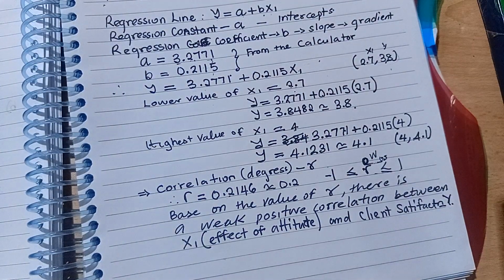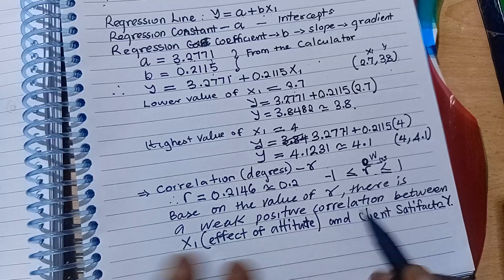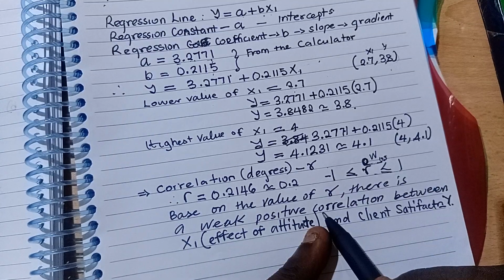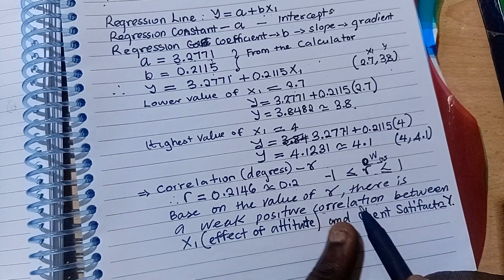That is relationship. I would have preferred you to use relationship.